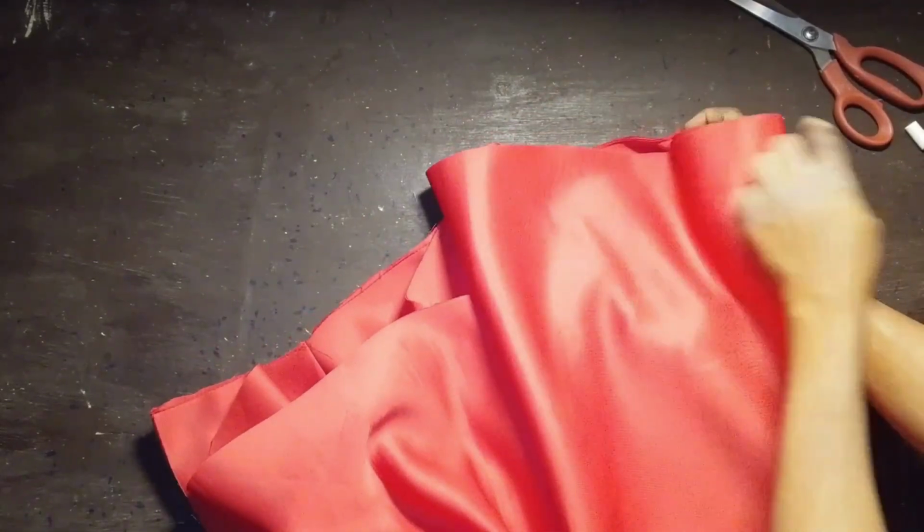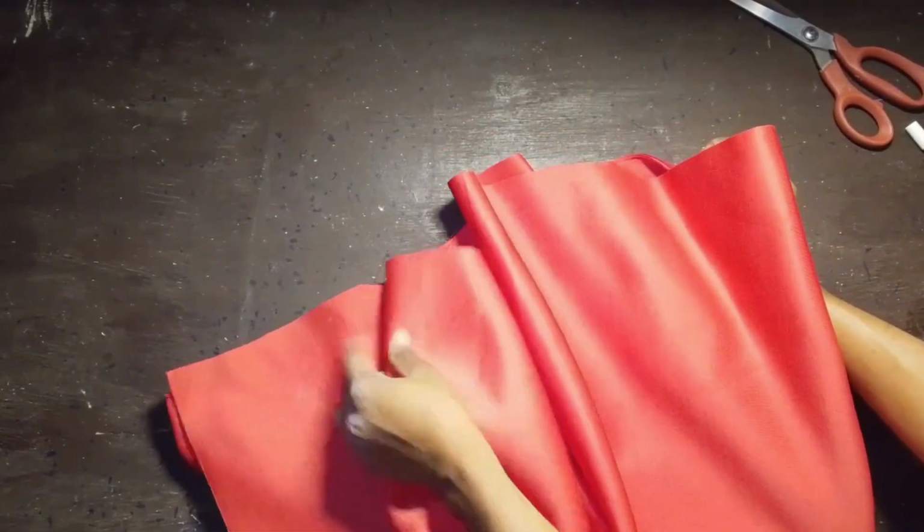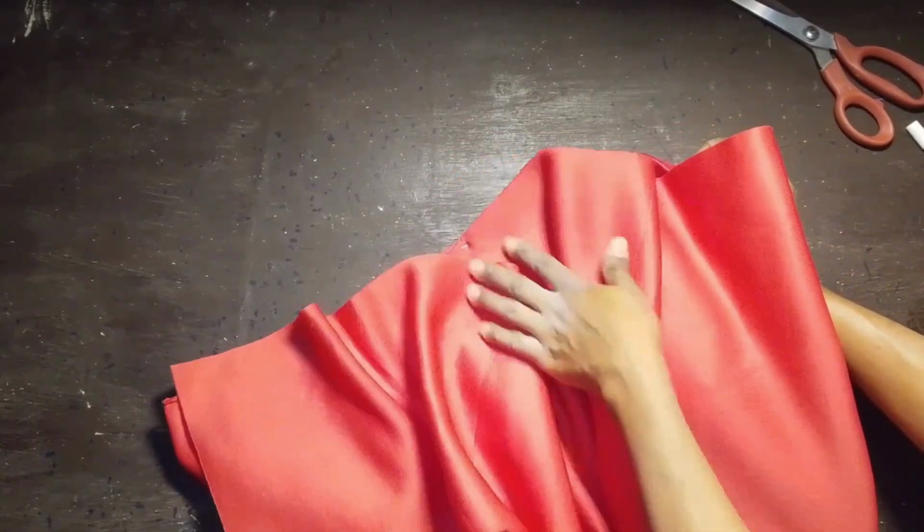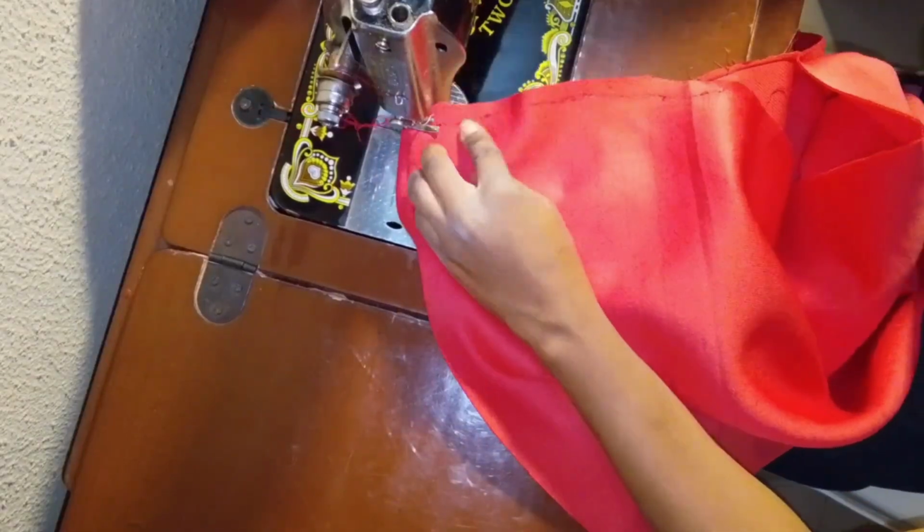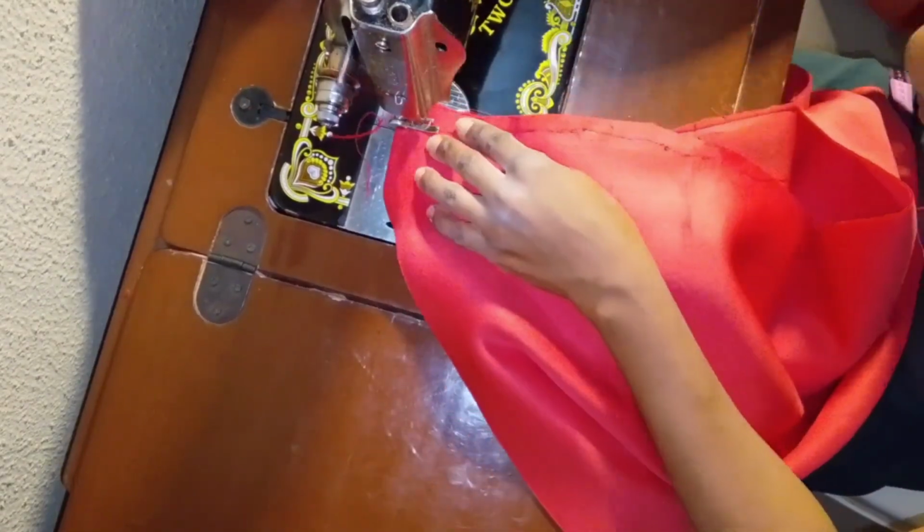So any excess I have at this side, I'll pleat it here. And any excess I have at this side, I'll also pleat it here. So at the edge now, I'll stitch down by 1 inch away from the edge.